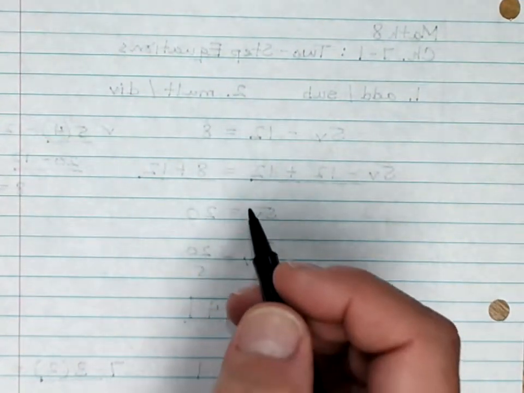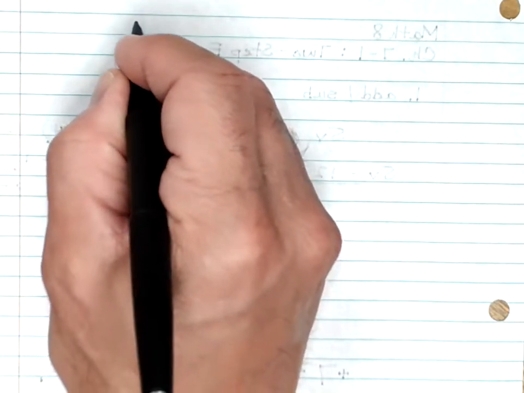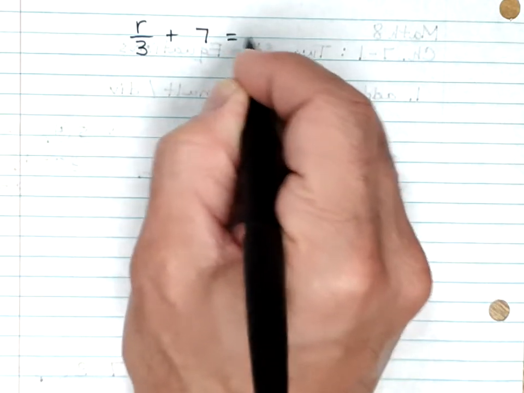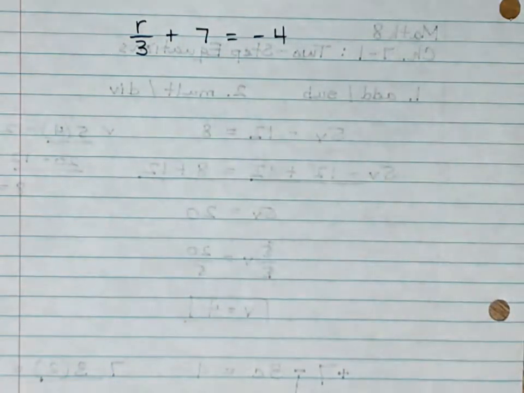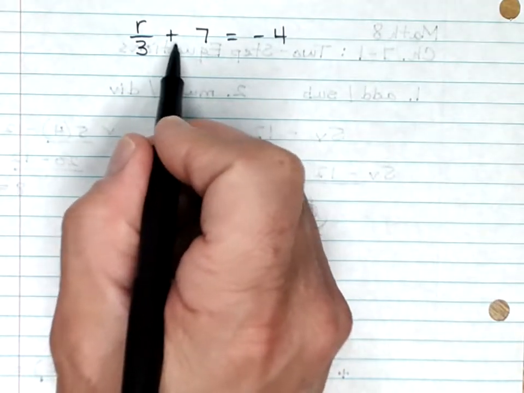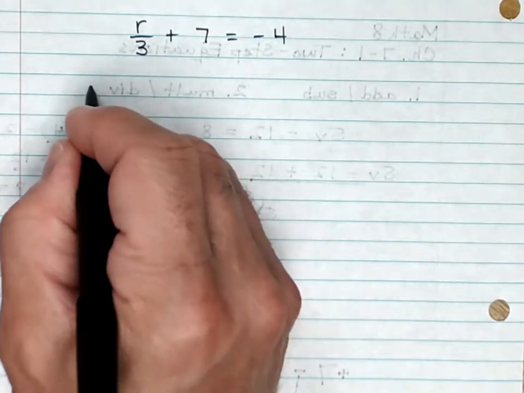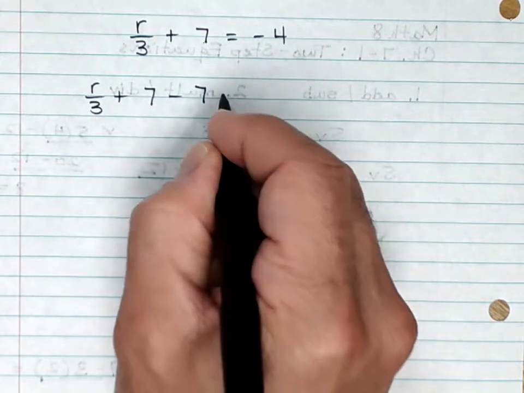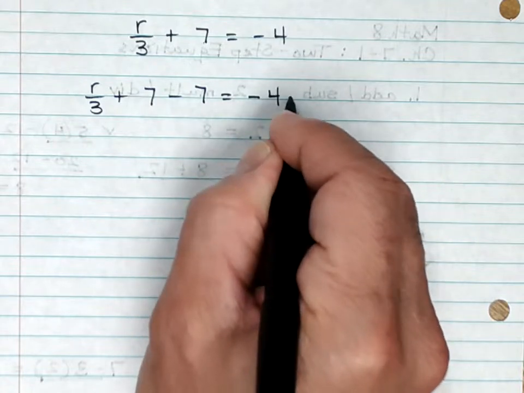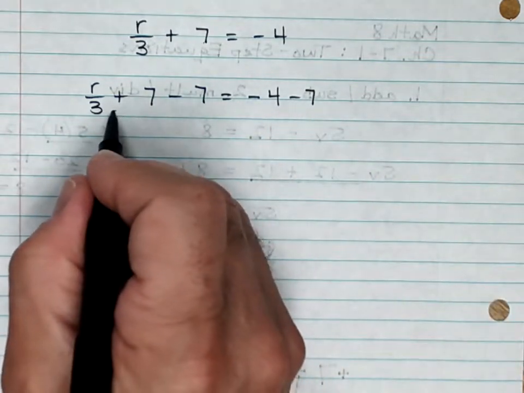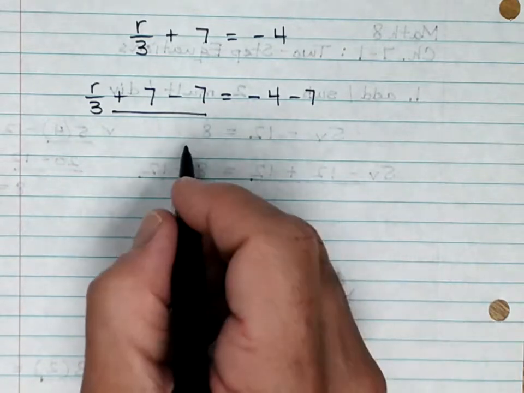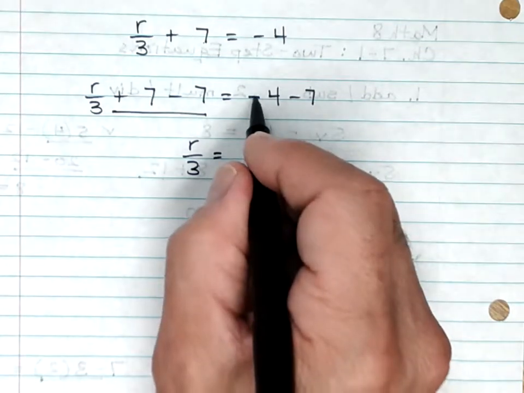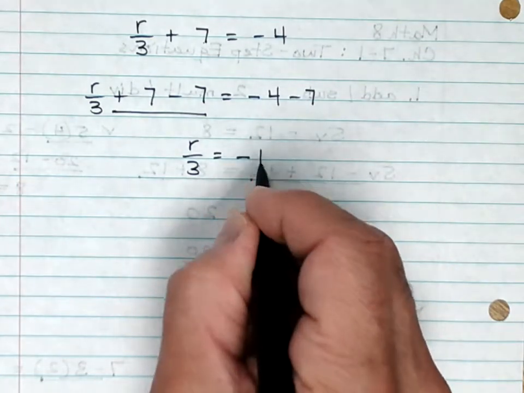But I might solve this 2 ways. So we have r over 3 plus 7 is equal to negative 4. So I'm going to stick with my approach to either adding or subtracting. Now this is a positive 7, so I'm going to subtract 7 from 7, and then I'm going to subtract 7 from negative 4. These are opposites, so that leaves me with 0. So here's my r over 3. And over here you have to be very careful. This is a negative 4 minus 7, which is a negative 11.